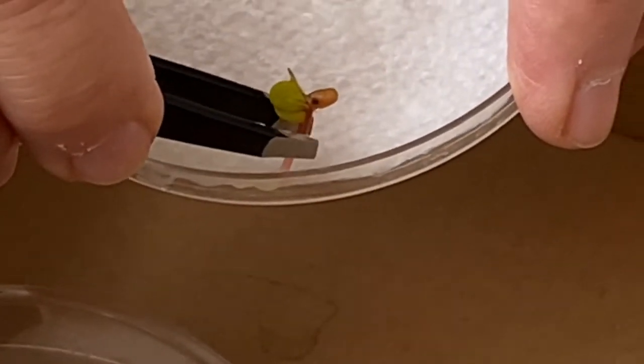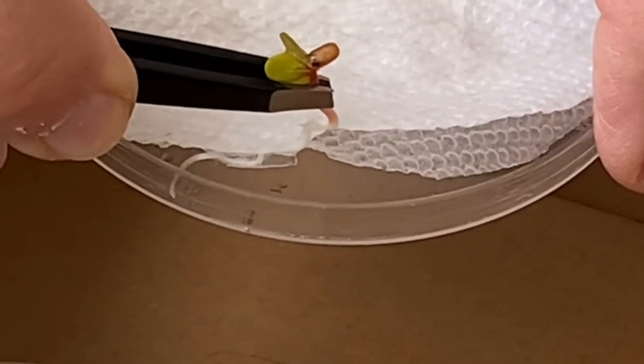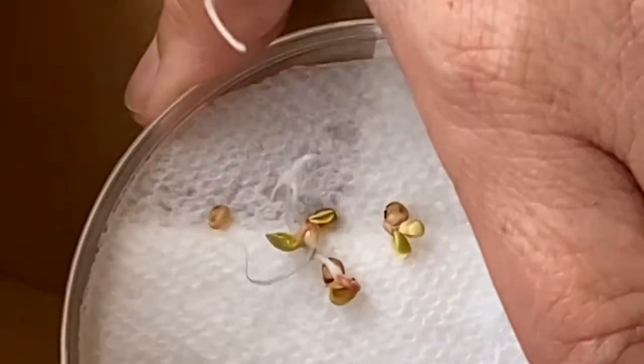You notice how it's not coming off the paper towel easily? Those roots are clinging to it. And that's what they do to the ground. The roots cling to the ground. Look at how big that is.